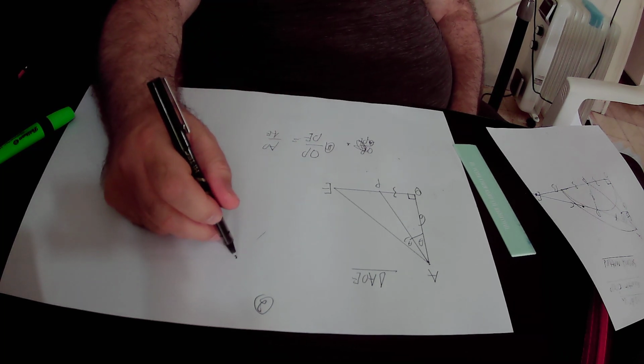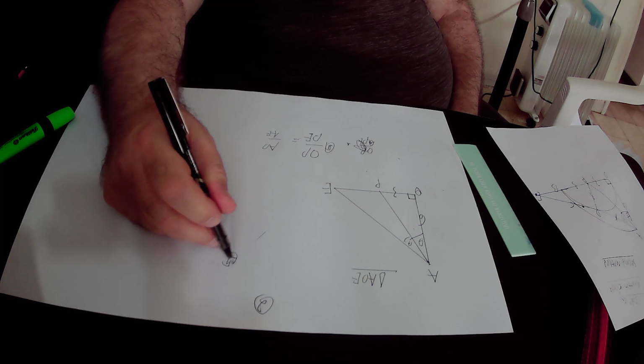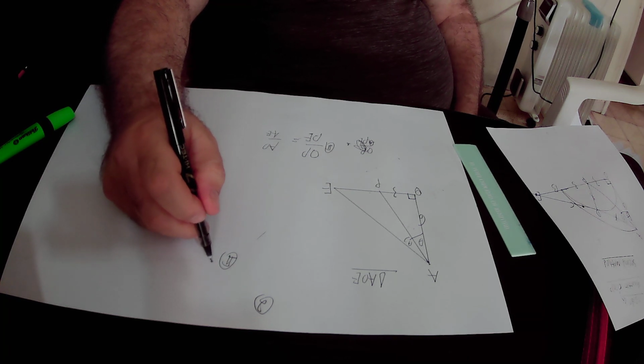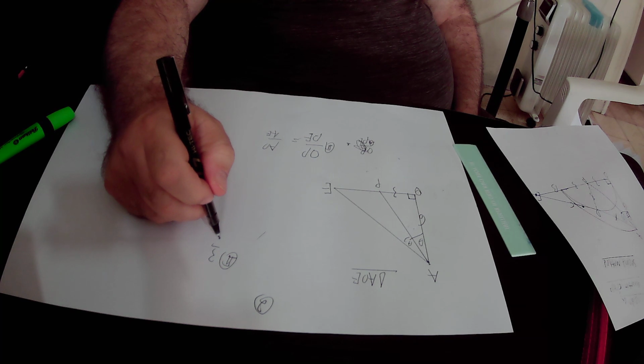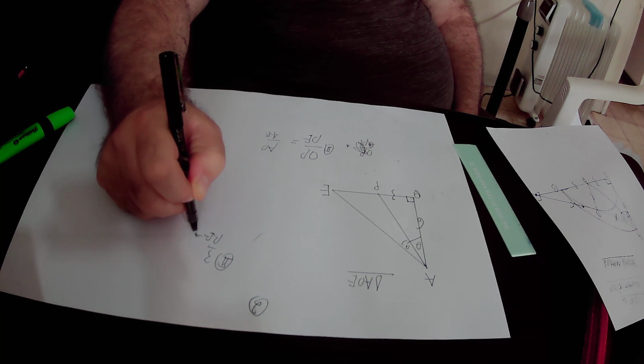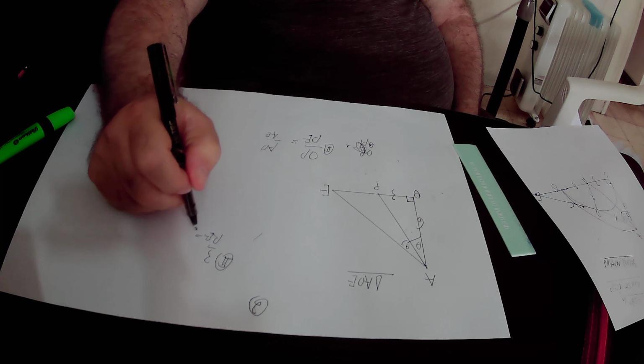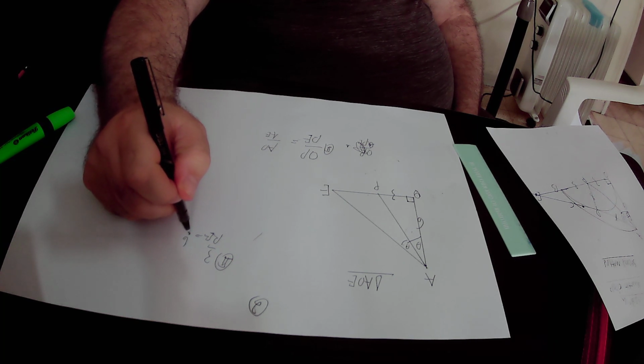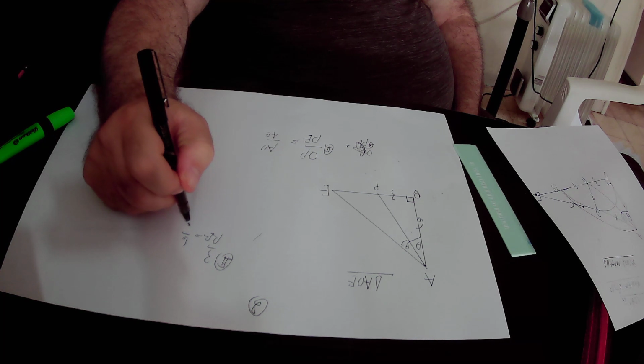So we know that OP equals 3 units, PE is PE, and it is equal to AO, that is 6 units, over AE.